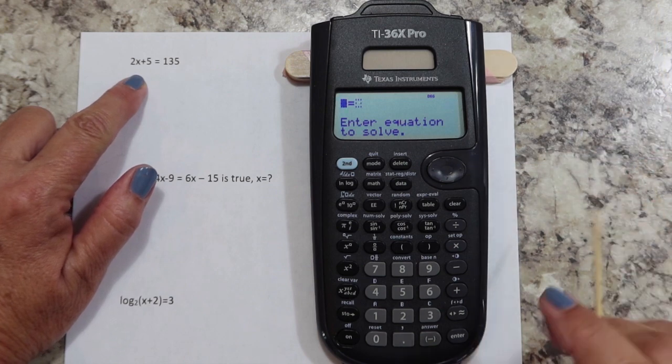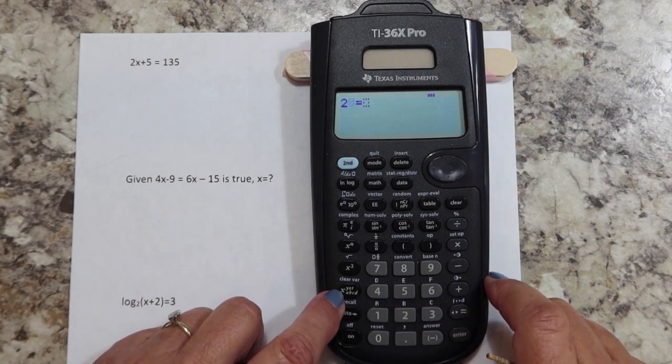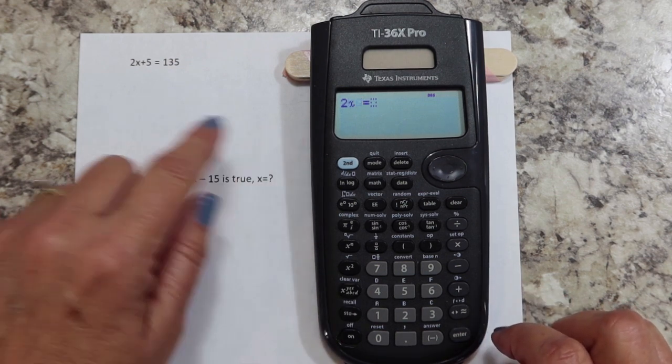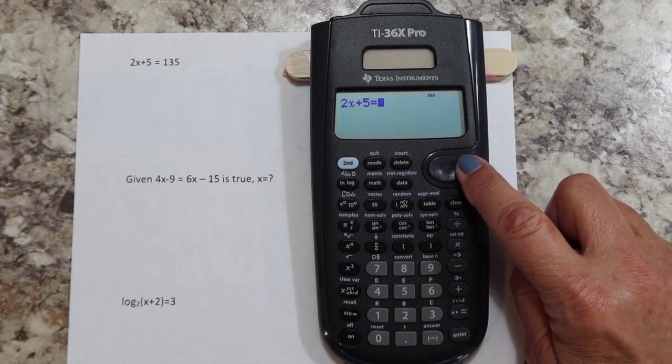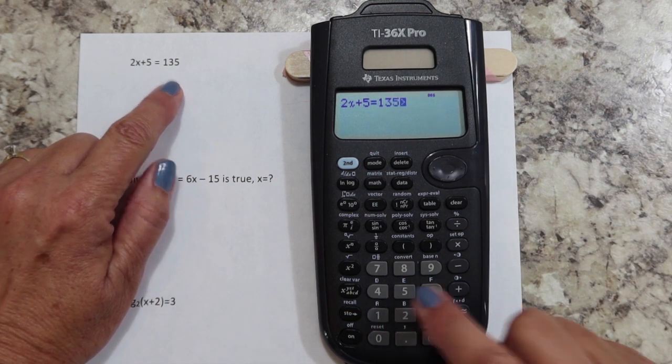So let's just put 2x. Remember this button right here with the x, y, z, t, a, b, c, d. If you push it once, you get the x. So now we have plus 5. And then we're going to use our scroll button to get to the other side of the equal sign. I'm going to push in the 135.